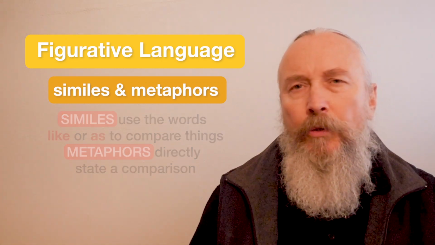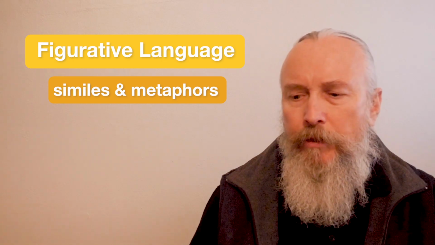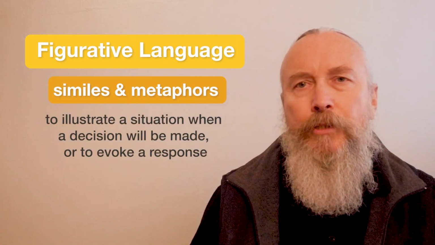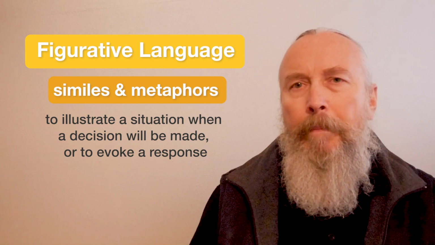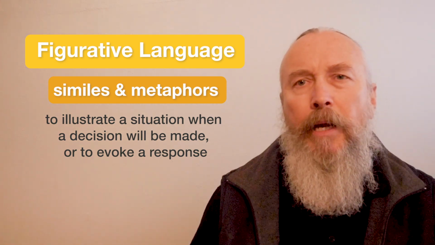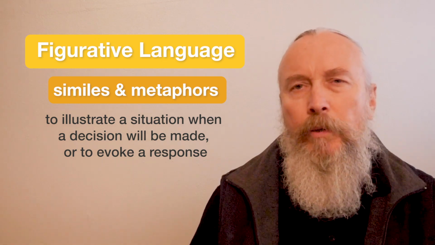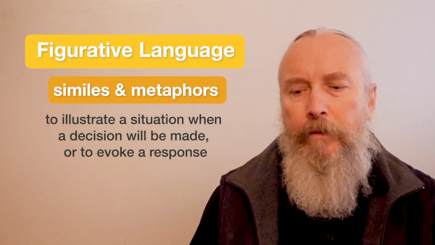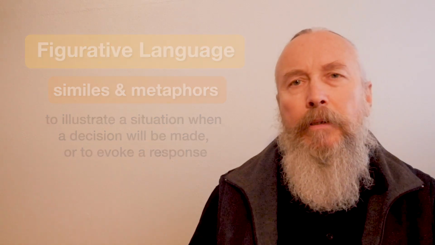So now the reason for using figurative language is to illustrate some kind of situation you're in, a decision that you have to make, or maybe exaggerate some kind of idea you have, or you want to evoke a response from someone. Okay, so let's get into it. And here are some examples of similes and metaphors.